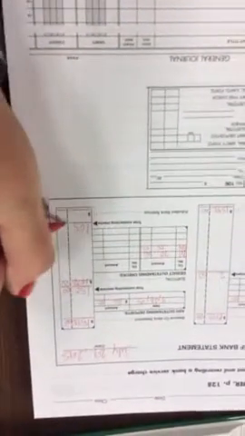And then our 105, it looks like $35. Now we need to figure out our total for our outstanding checks, which looks like $105.